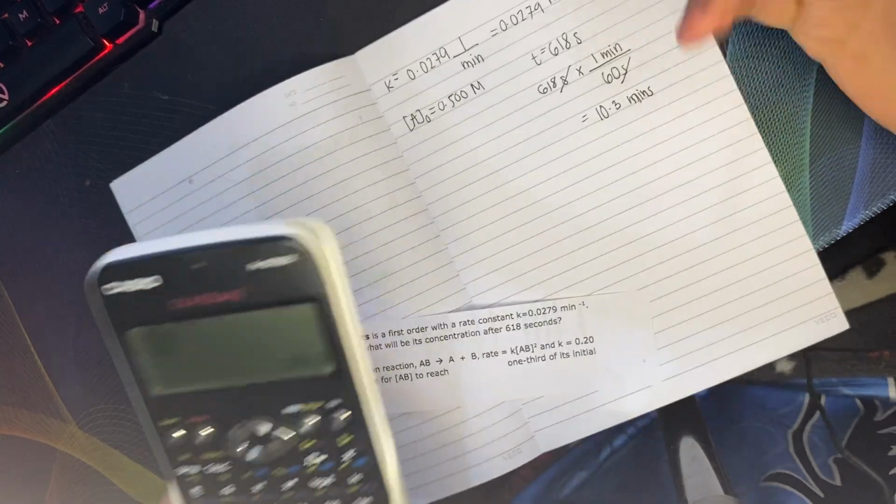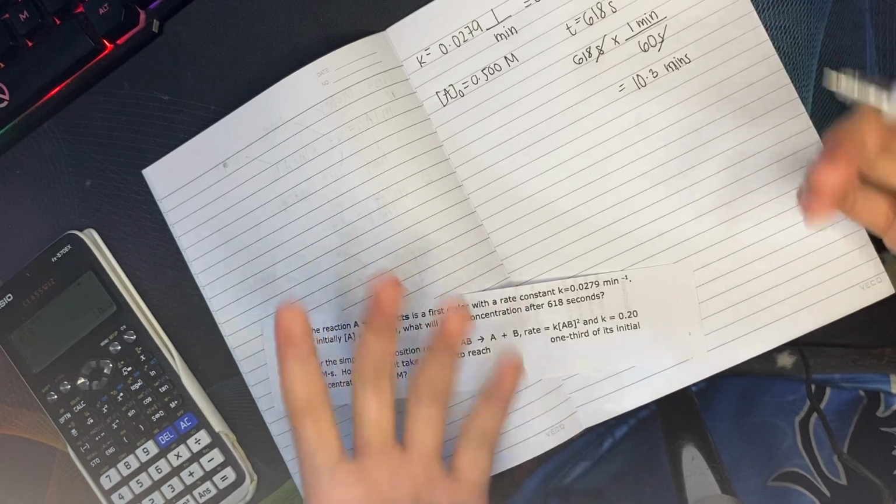So both units are the same, and now we can use the equation.